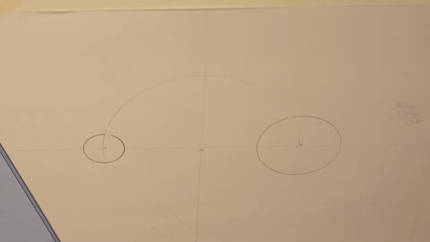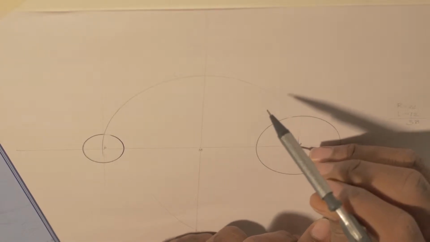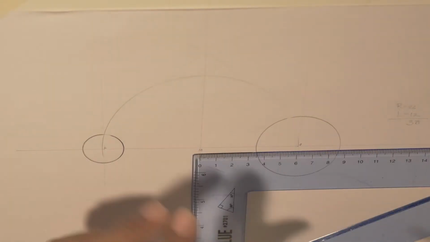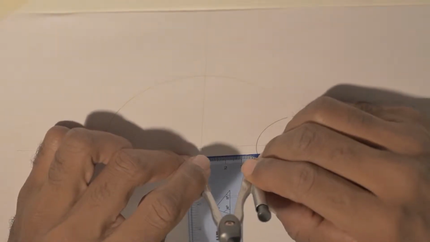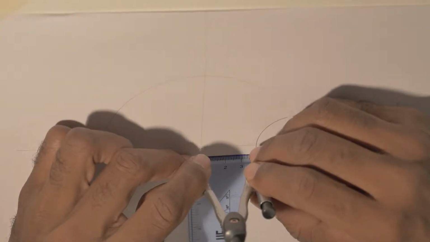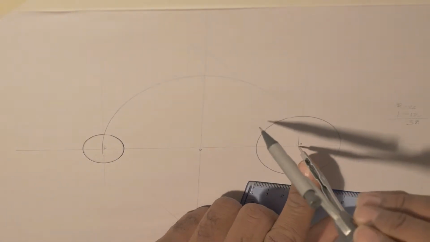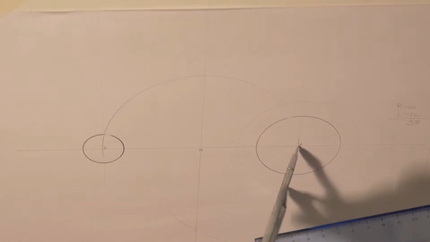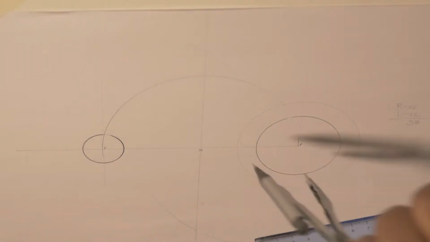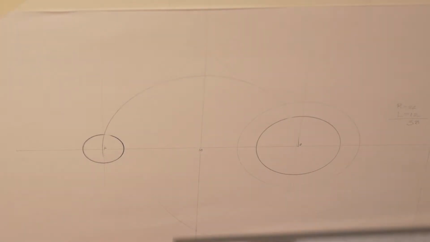What do we do with that? At that 38, we take the bigger circle and draw a circle of radius 38 there. That would then be considered our construction circle. I'll show you why we need a construction circle. I'll draw the circle rather light because it's a construction circle.